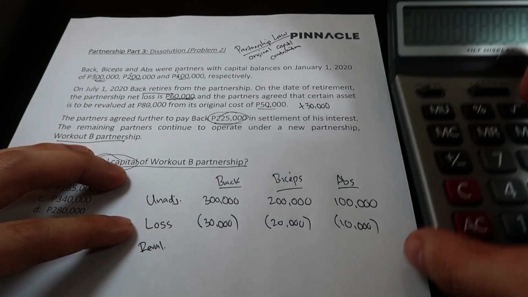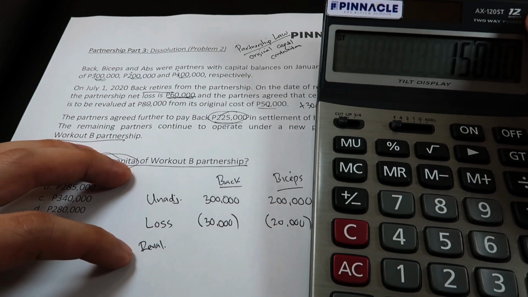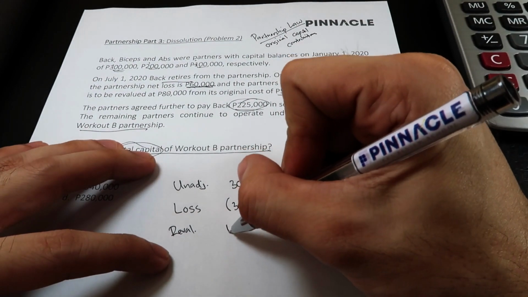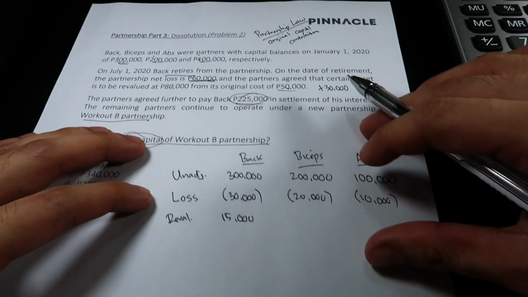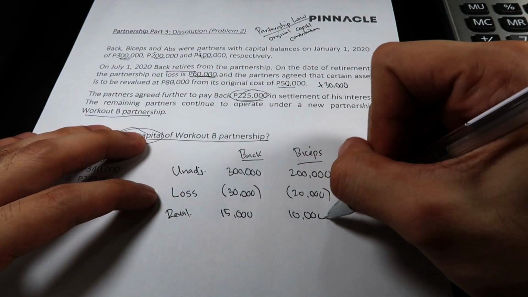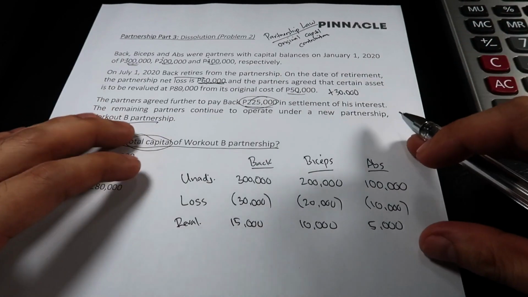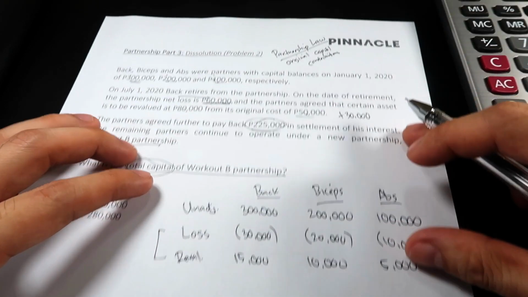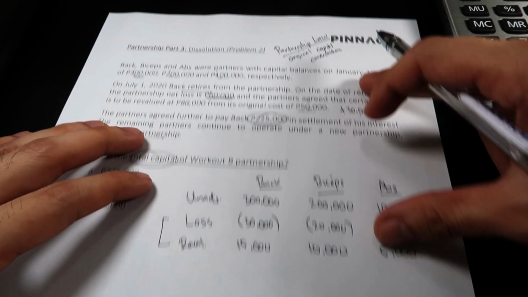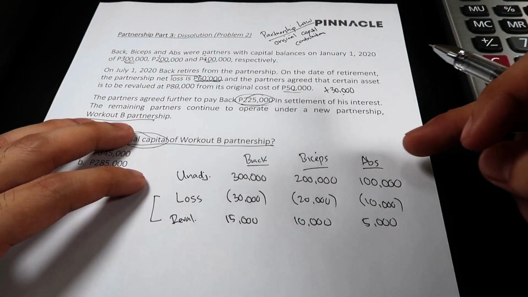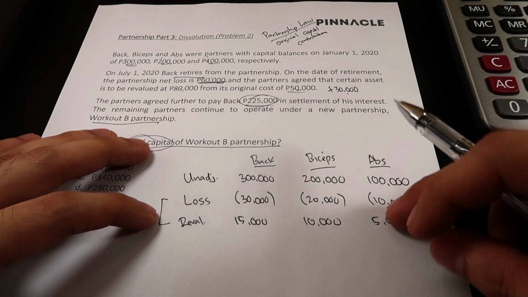Okay. 30,000, we use the same ratio to allocate times 3 over 6, 15,000. This time, positive naman siya. 15,000. 30,000 times 2 over 6, 10,000. And then 30,000 times 1 over 6, 5,000. Alright? As you can see, class, actually, pwede naman natin i-offset yan earlier. Yung 60 na net loss, and then 30 na positive. So, magiging negative 30,000. And then, allocate mo, 3 is to 2 is to 1. Ganun din yung makukuha mo. Okay? Ginawa ko lang mas mahaba yung computation natin for this one.